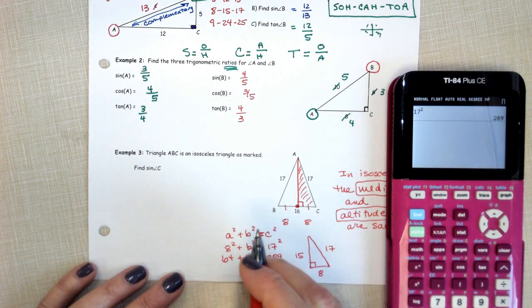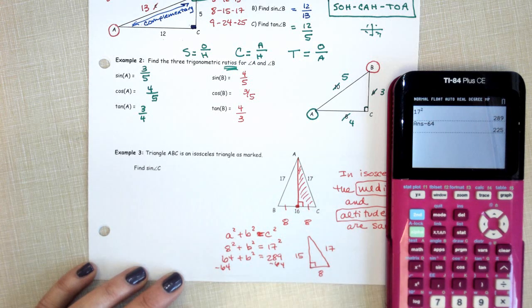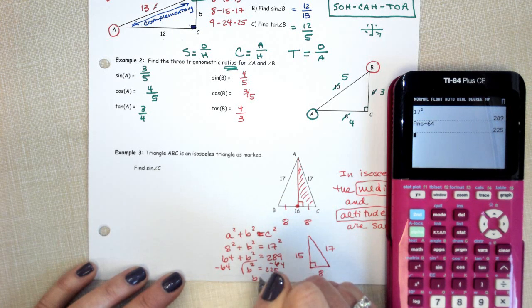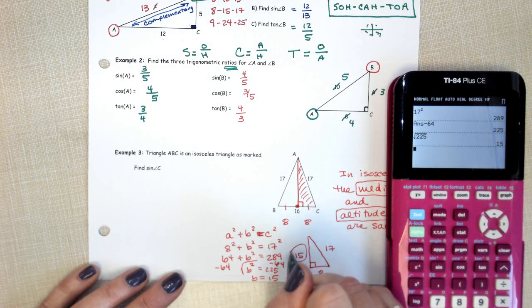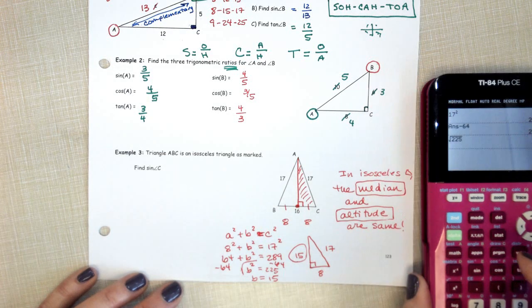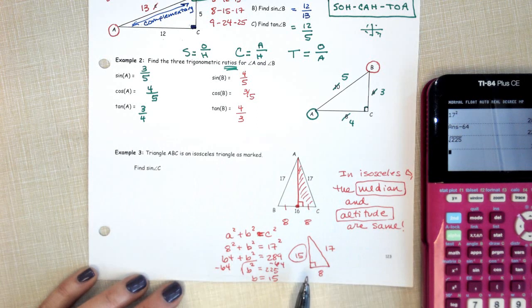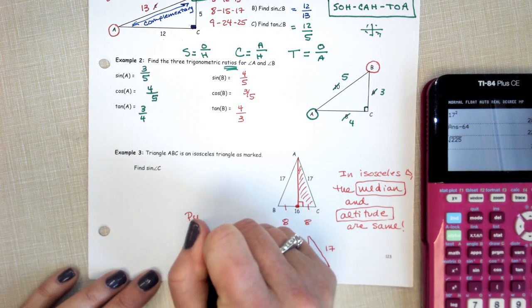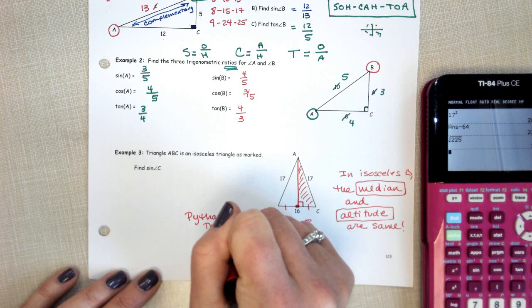Okay, so now to bring this over, minus 64, and then you're going to take the square root, because to undo that square is going to be the square root. So the square root of 225 is 15. So that's what we just found. So you can use what you've learned all year, Pythagorean triples, Pythagorean theorem, named after a wonderful mathematician, Pythagoras.